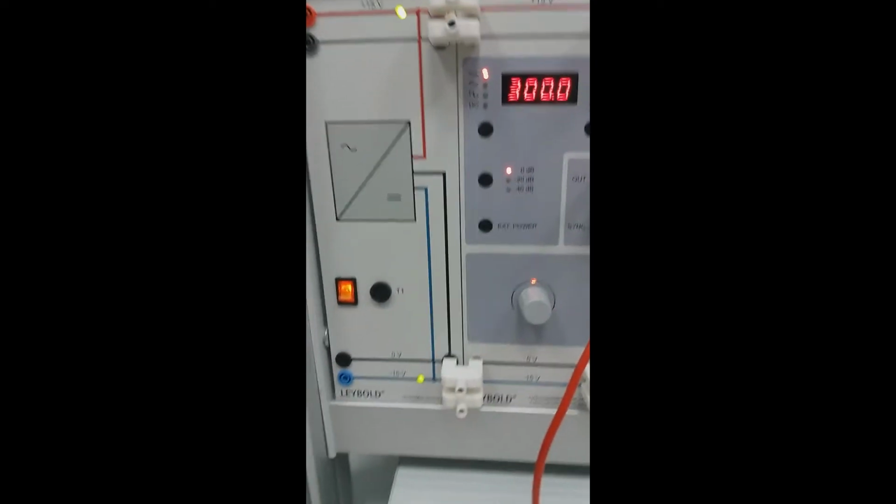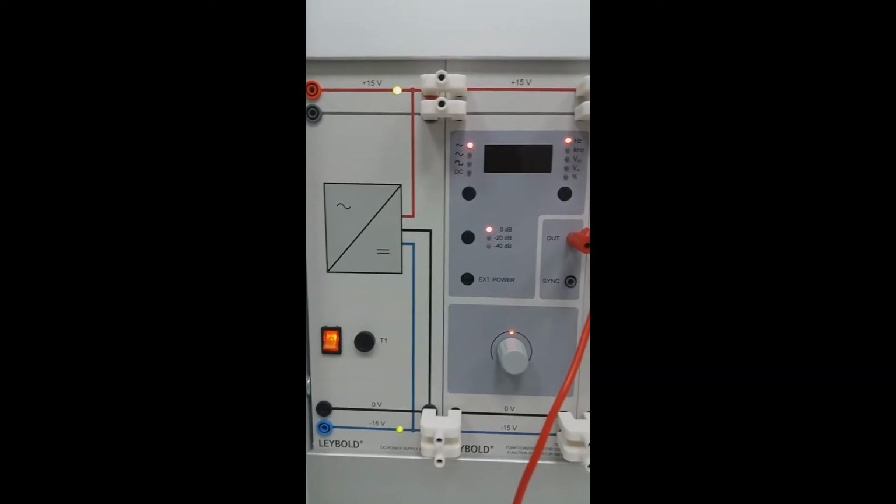Good afternoon, students. Today's experiment is FM modulation and demodulation.